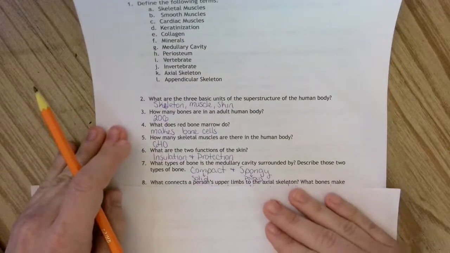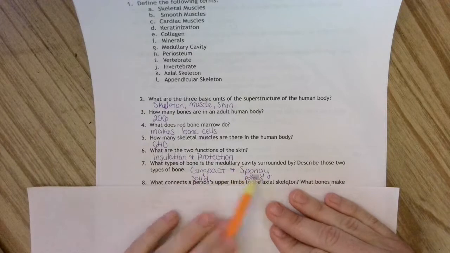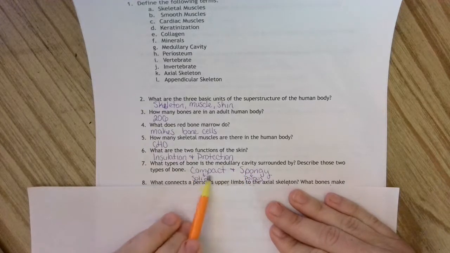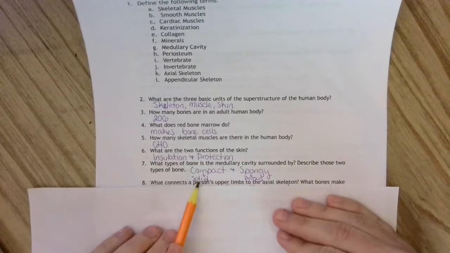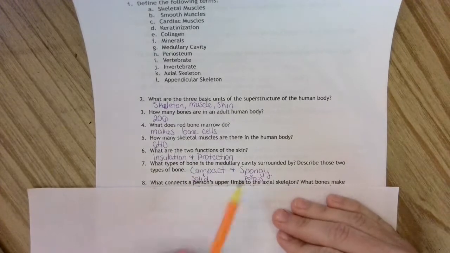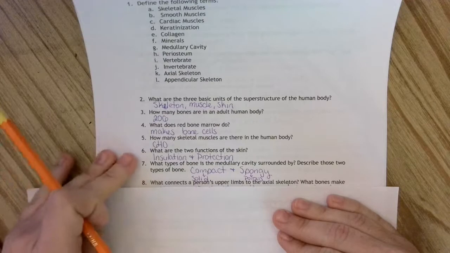Number seven, what types of bone is the medullary cavity surrounded by? So you have the compact bone and the spongy bone. So where the description says describe those two: compact is very solid. Spongy is porous because it has the holes in the spongy bone.